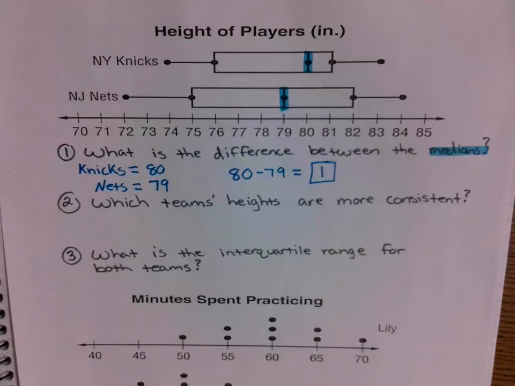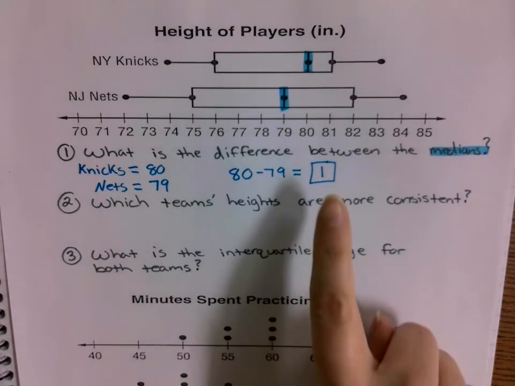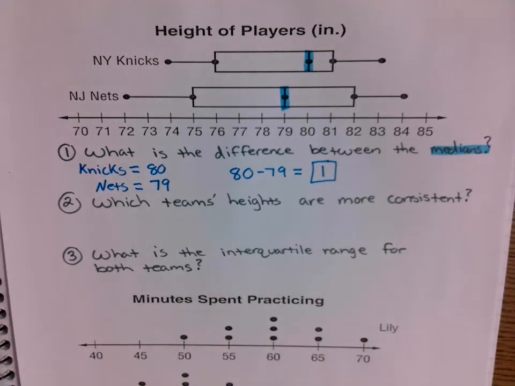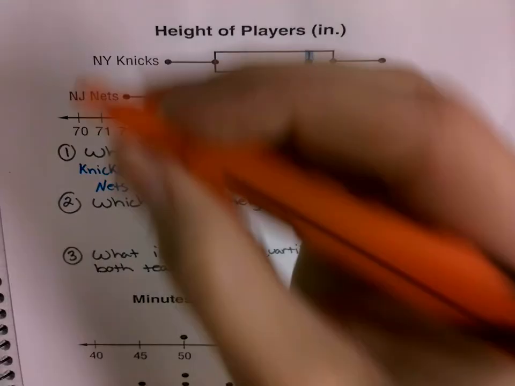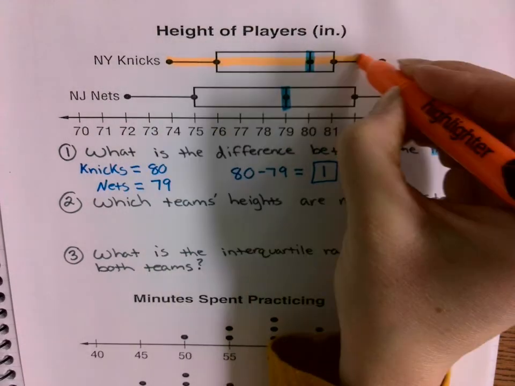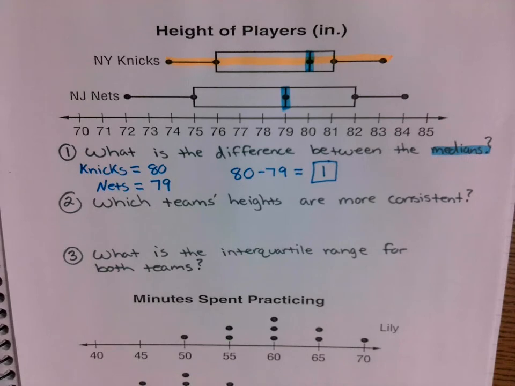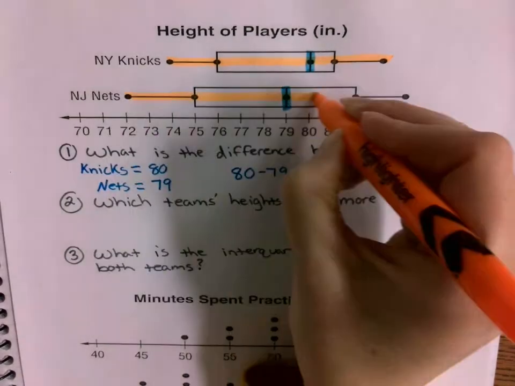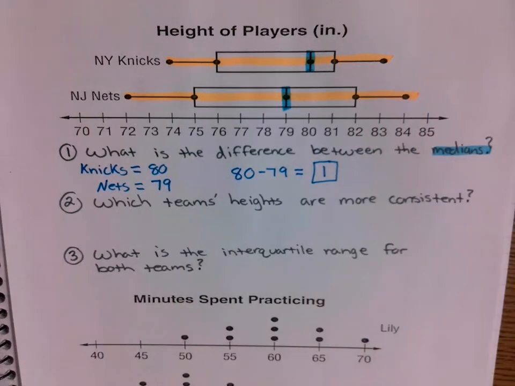So that's what we're looking for. We're looking for which team has the smallest range. Range, guys, starts at the smallest point and extends all the way to the largest point. That's the range. So I'm highlighting this in orange because I'm going to work this problem out in orange. I'm going to start at the smallest point for each of the teams and work my way to the largest point.